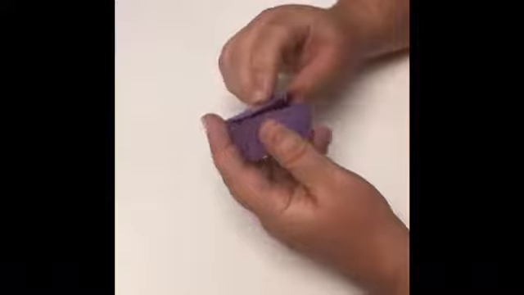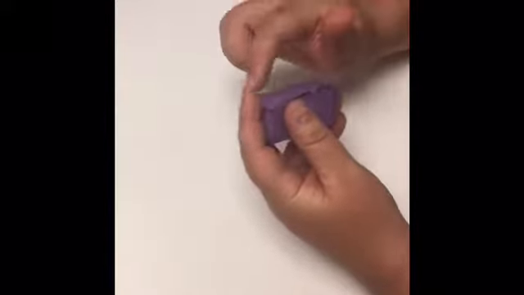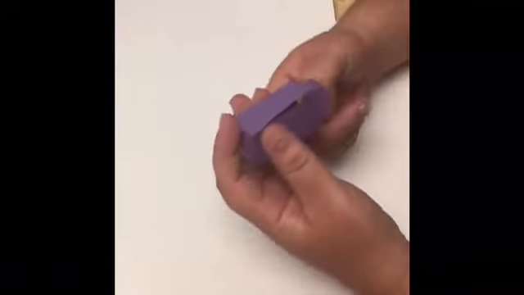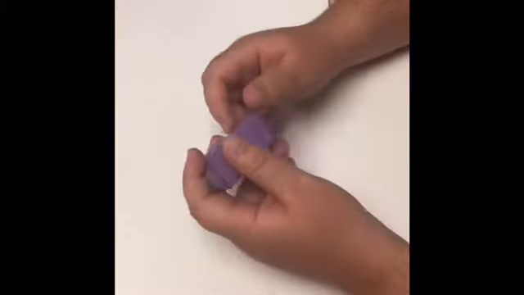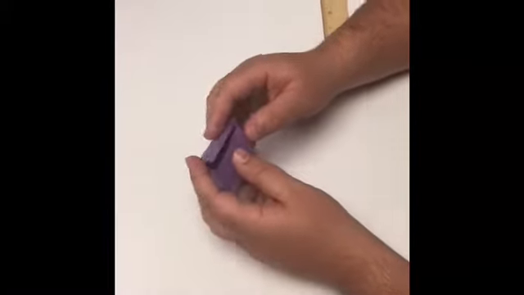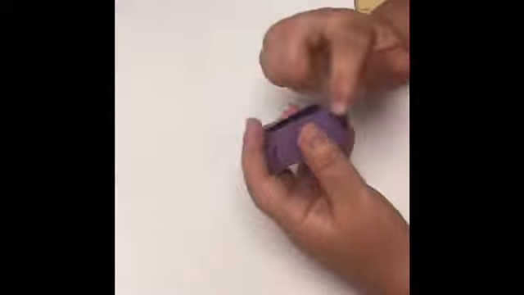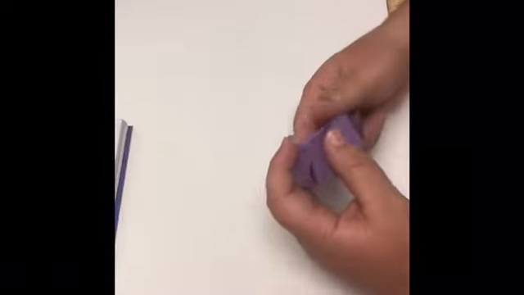Then it's gonna have 1, 2, 3, 4, 5, 6, 7, 8, 9, 10, 11, 12 edges. And it's gonna have 8 vertices, 4 on the top, 4 on the bottom.